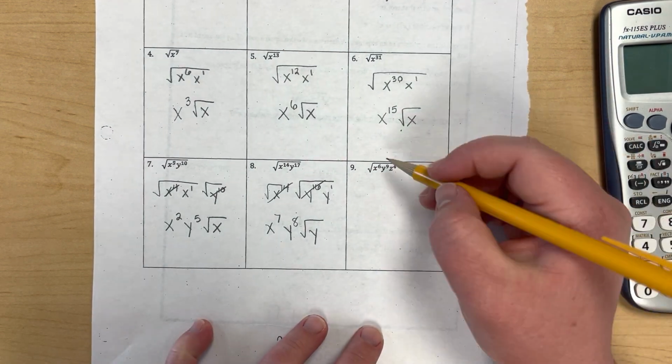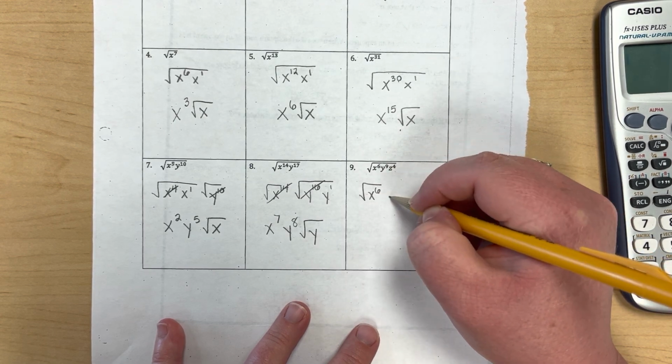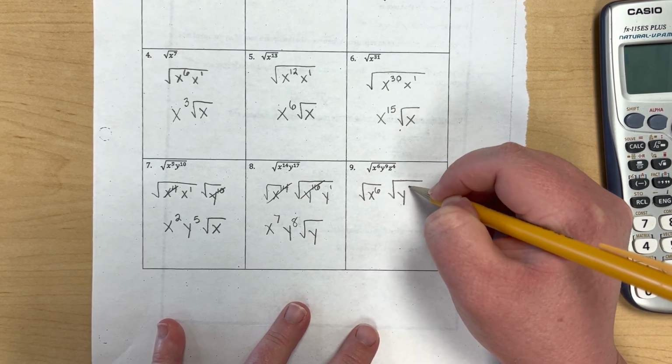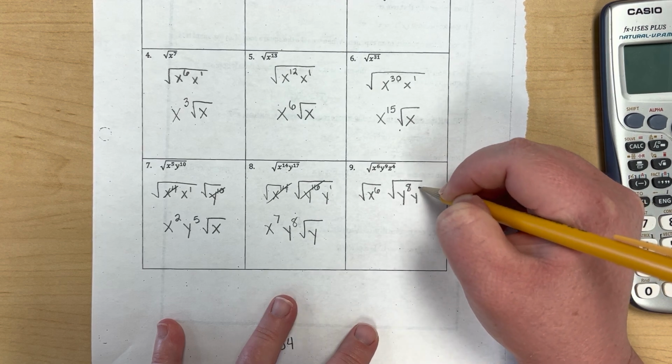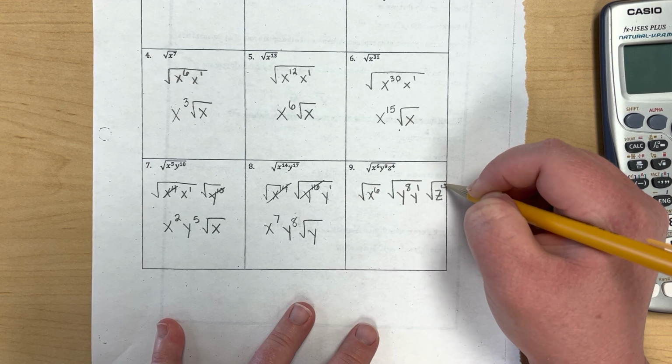Last one. 6 is even, so I'm going to leave that one as x to the 6th. 9 is odd, so I'm going to split that one. 9 minus 1 is 8, so I get y to the 8th, y to the 1st. And 4 is even, so I'm going to leave that one alone.